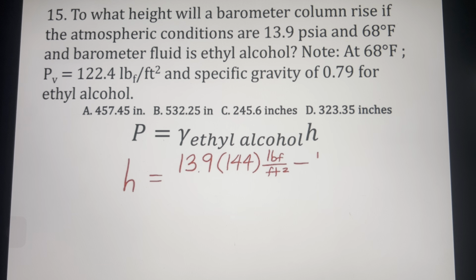So that's 122.4 pound force per square feet. If it happens that no PV is given, you can neglect that. But if it is given, you must include this in your calculation. So that will be our actual pressure, and divide by our gamma of our ethyl alcohol.